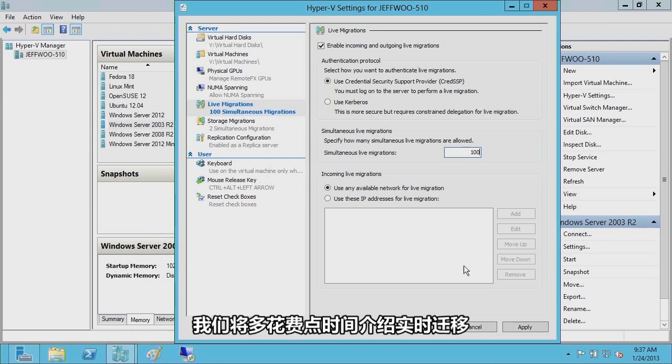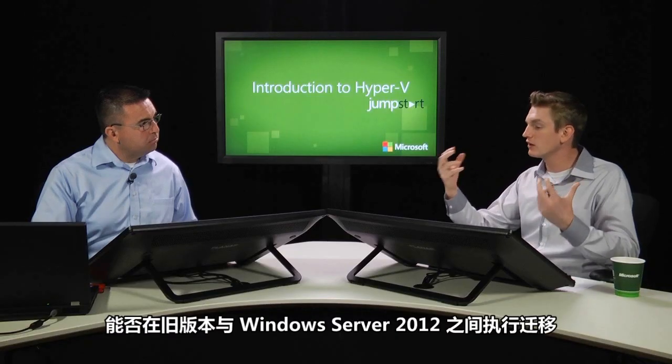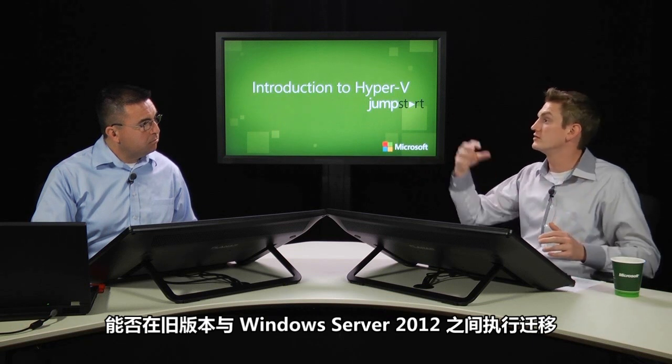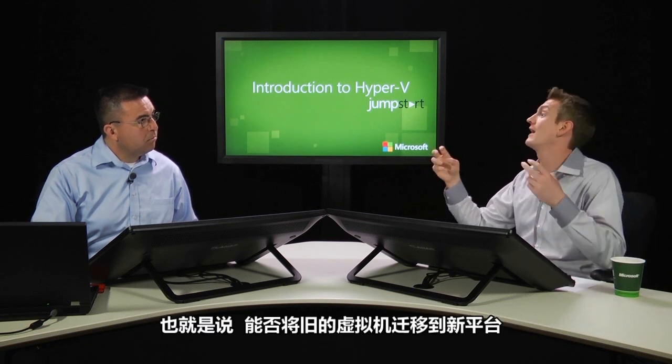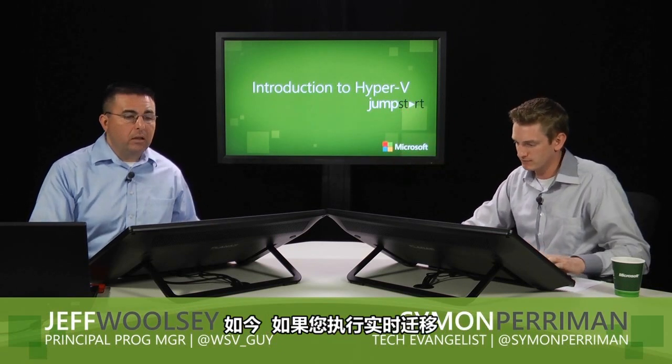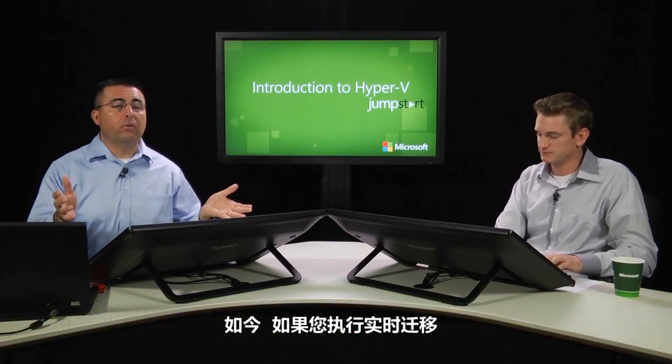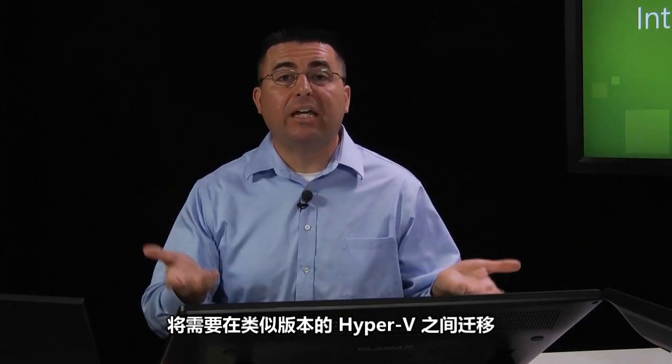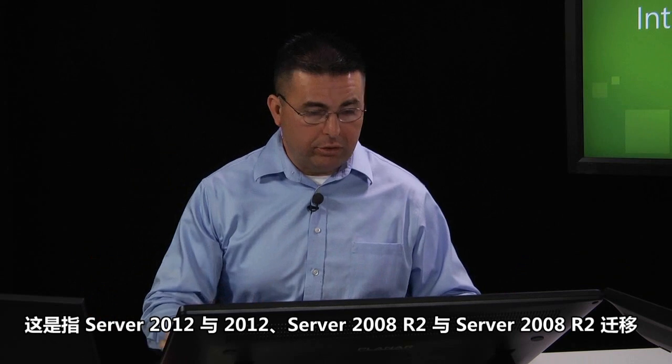Now, I know we're going to spend a lot more time on live migration later, but just another good question that I saw here. Can we live migrate from an older version to Windows Server 2012? Meaning, can we essentially upgrade our old virtual machines and move them to our newest platform? Great question. No, today, if you're doing live migration, it's going to be between like versions of Hyper-V. It's going to be between Server 2012 and Server 2012, Server 2008 R2 and Server 2008 R2.